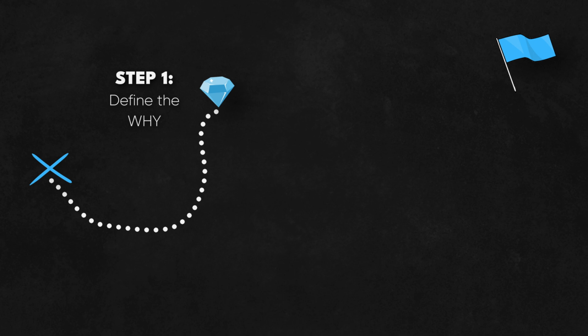We do that with 3 simple steps. Step 1, define the why. Every subplot must serve a purpose. Ask yourself, why does this subplot matter? Does it explore a theme, build tension, or deepen a character's arc?